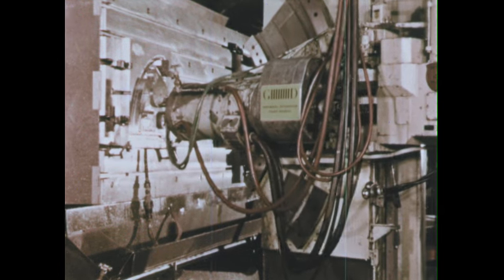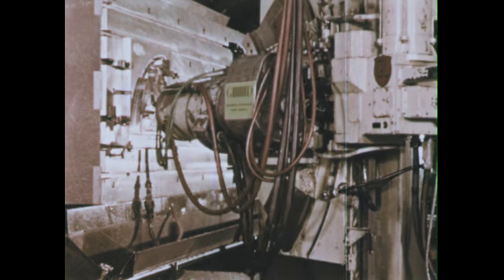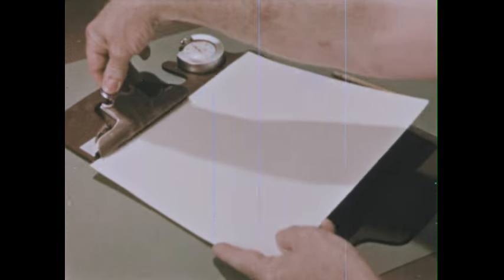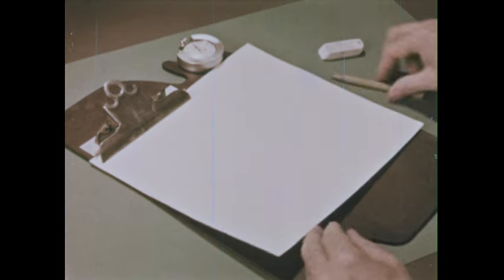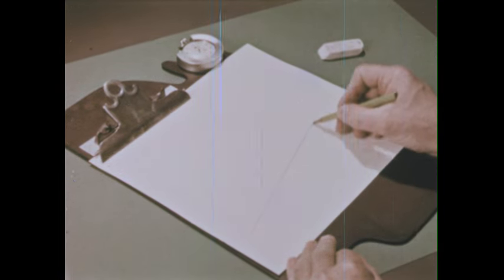May we backtrack a moment? Surely. Just how do the instructions get to the machine in the first place? Well, let's begin with your own sketch of some part. Make it complicated. We'll hog it out of a block. Let's use master dimension. Okay.